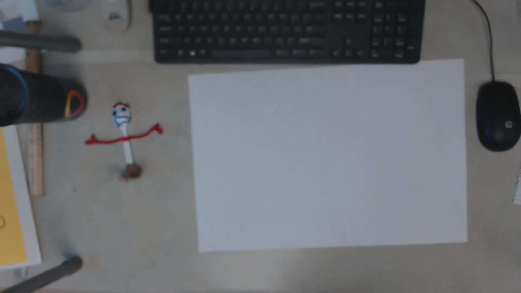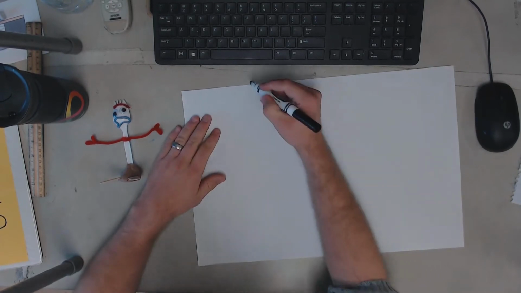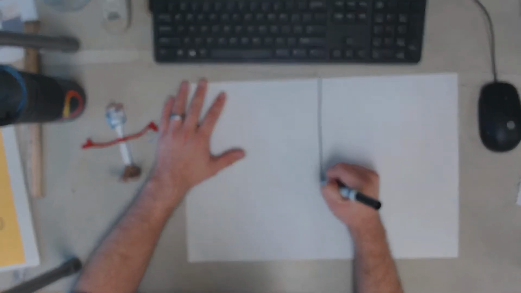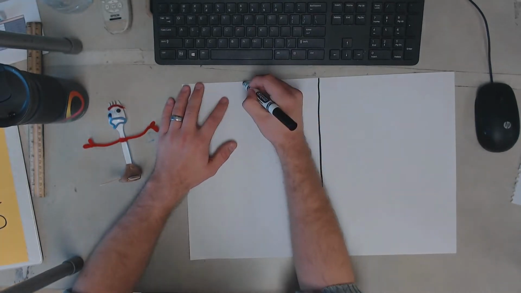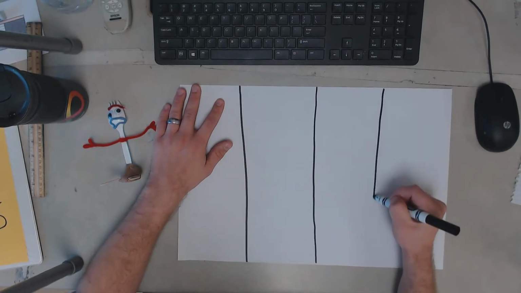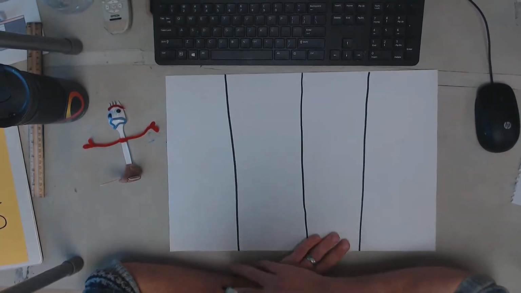What we're going to do for our art class today, we're going to draw some weather. Okay, so the first thing I'm going to do is draw a big line down the middle of my page here, and then draw one in the middle of the left side and one in the middle of the right side, okay? And we're going to draw 4 different types of weather, okay?